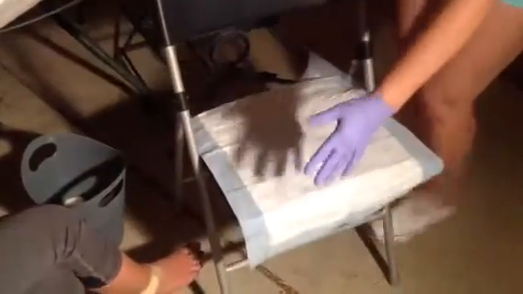First thing I'm going to do is put a pad down here so that your area is nice and clean. We're going to raise your foot up. Put your foot up on this here so we can take a look at it.